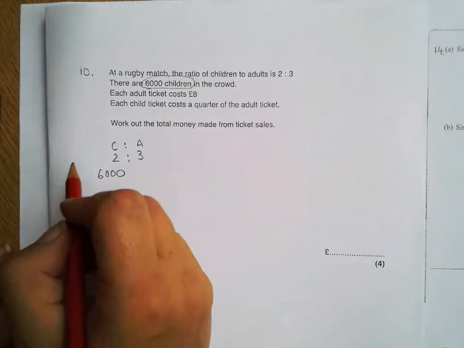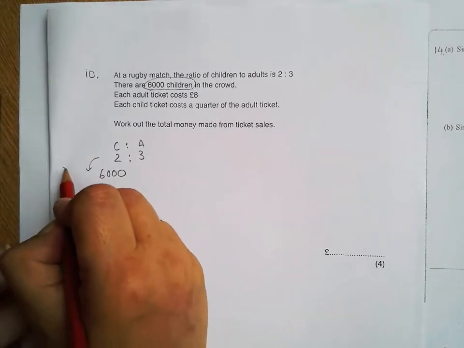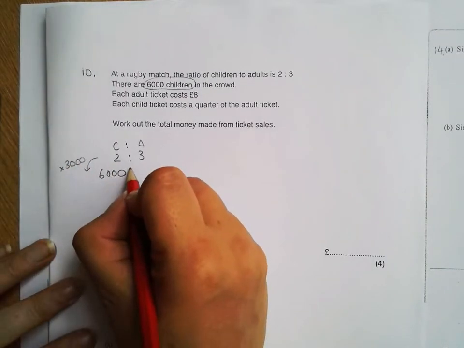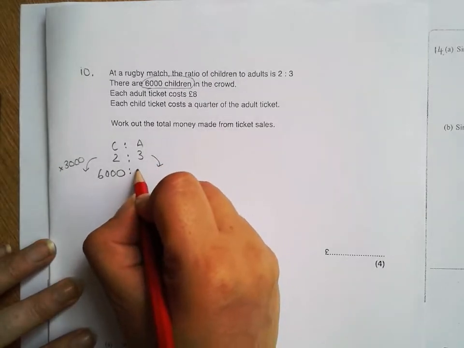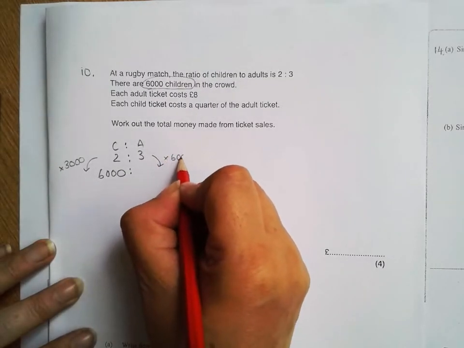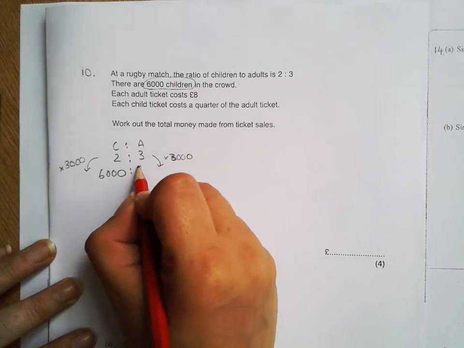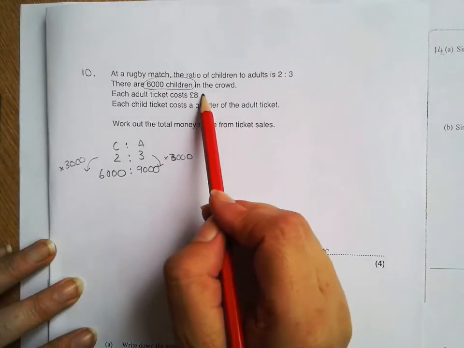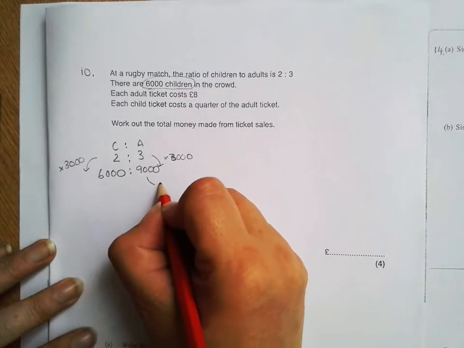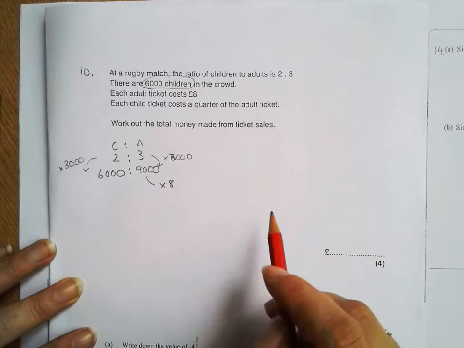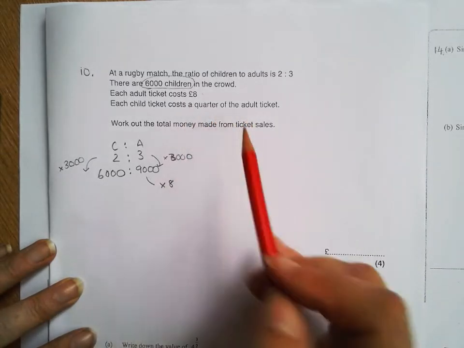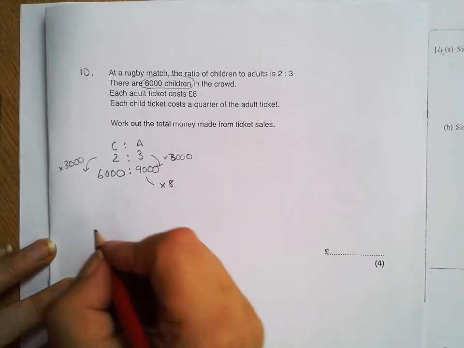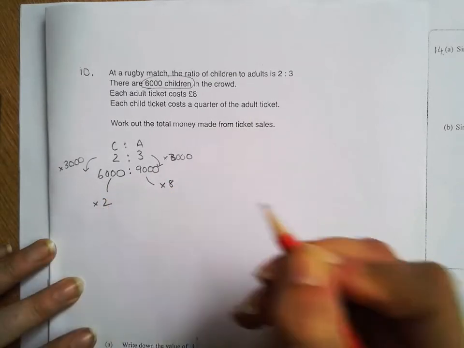Now if you look at this, you should be able to easily work out that this has been times by 3,000 to make 6,000, so I'm going to do the same for the adults. 3,000, which makes it 9,000. Now I'm told that each ticket costs £8 for the adults, so this will be times by 8, and then each child ticket costs a quarter of the adult ticket, so a quarter of 8, you just halve it and halve it again, is 2, so I'm going to times that by 2.